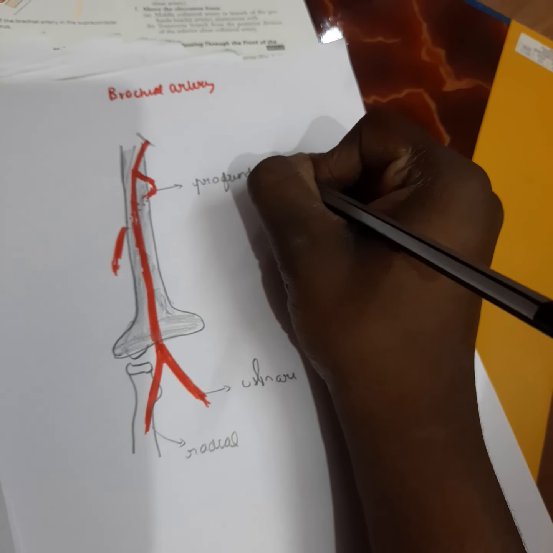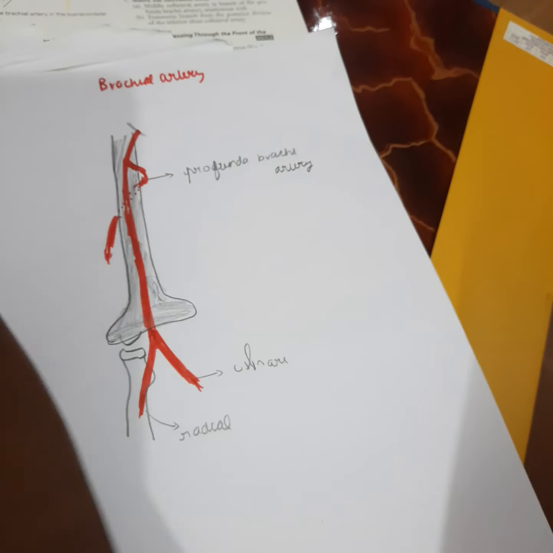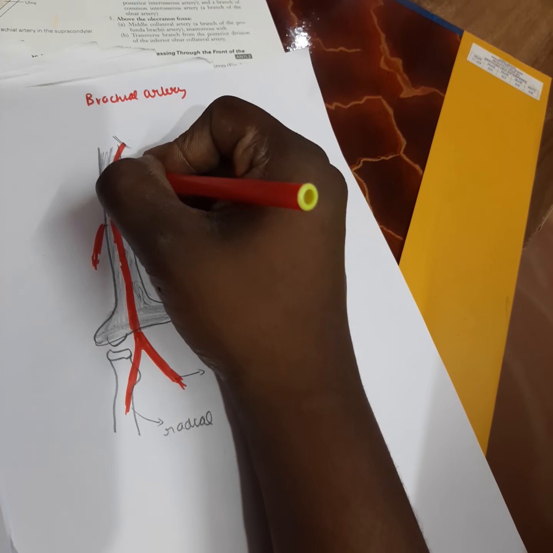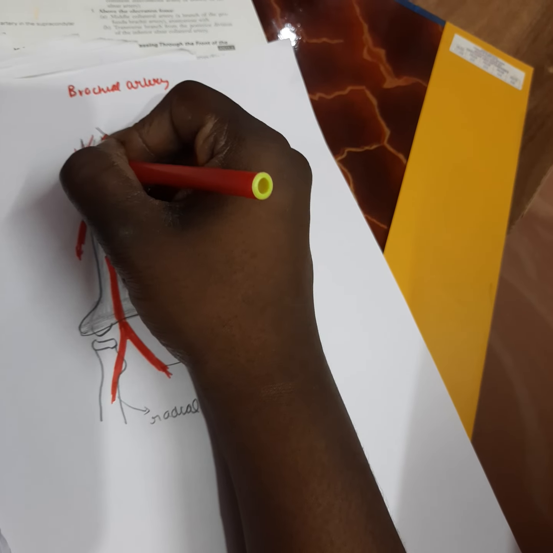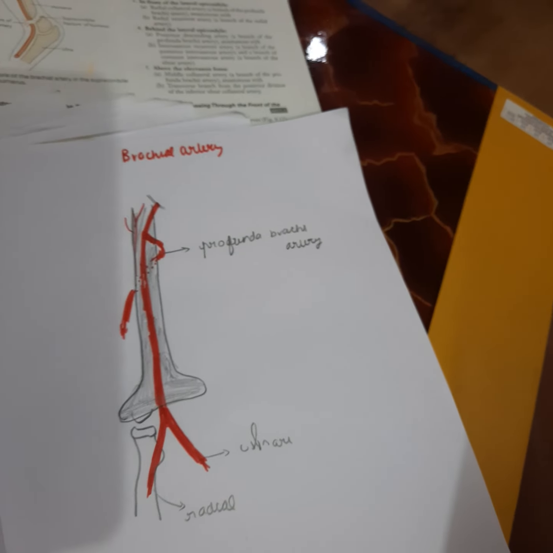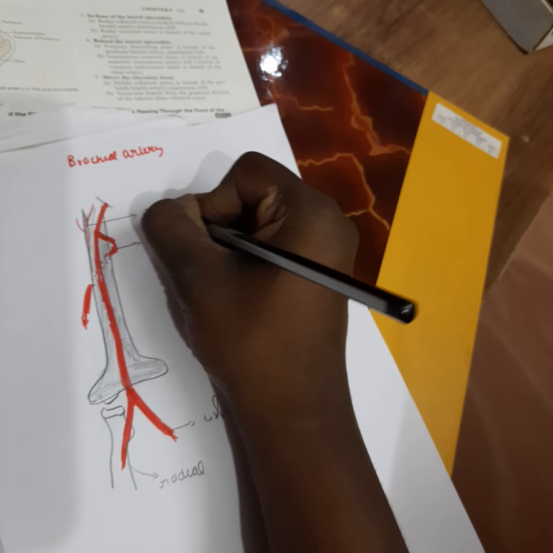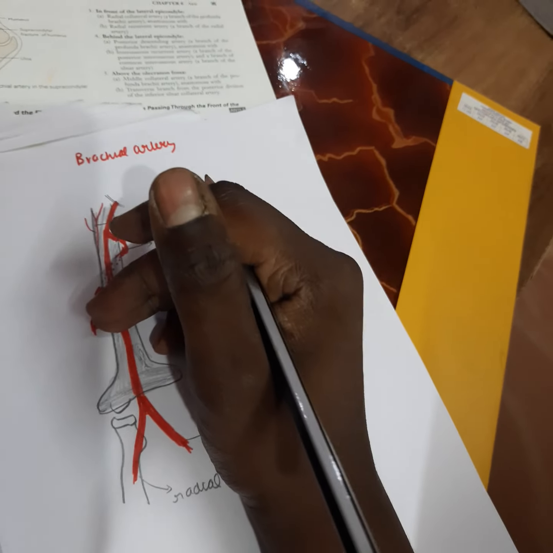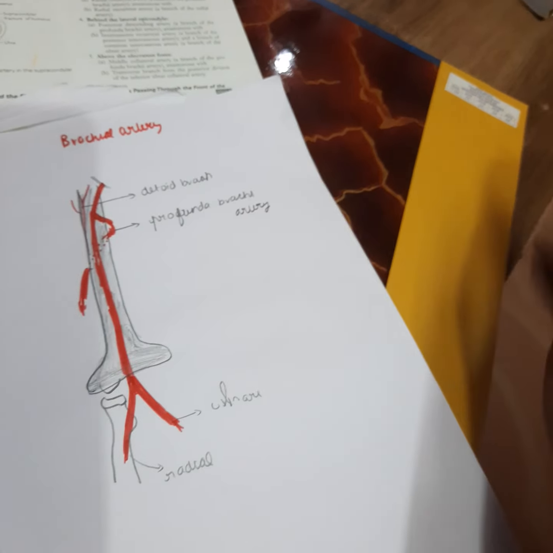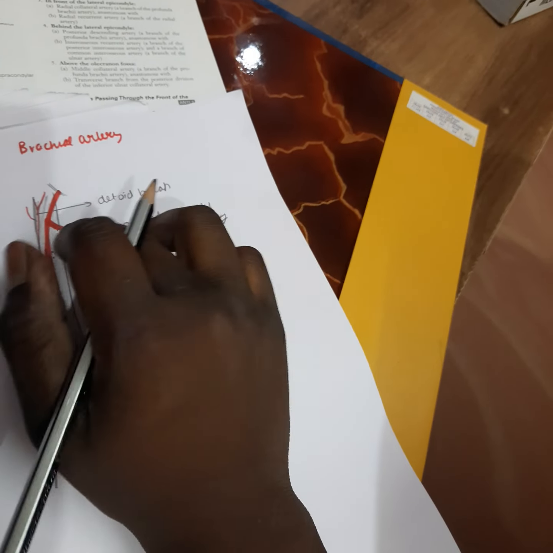Profunda brachii artery. From this profunda brachii artery, there is a branch that leads to your deltoid muscle. This deltoid branch is there because the deltoid muscle attaches to the deltoid tuberosity of the humerus, so that part of the deltoid is supplied by this deltoid branch. This is the profunda brachii artery.